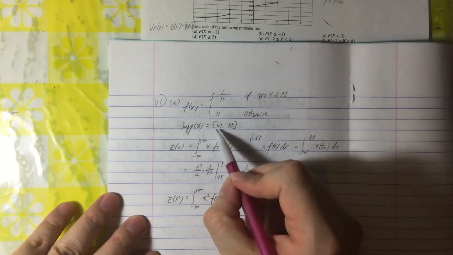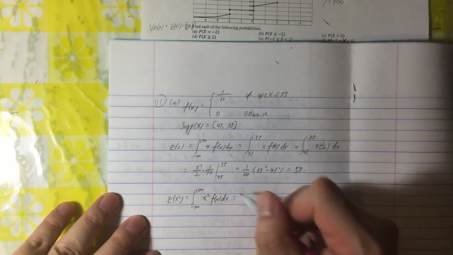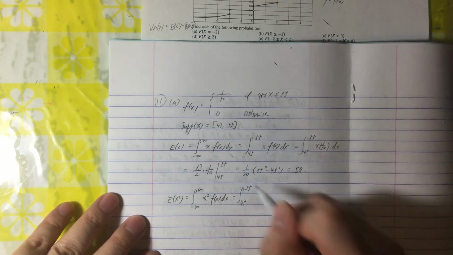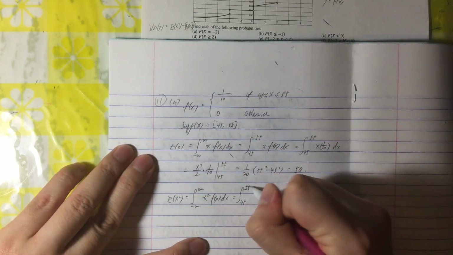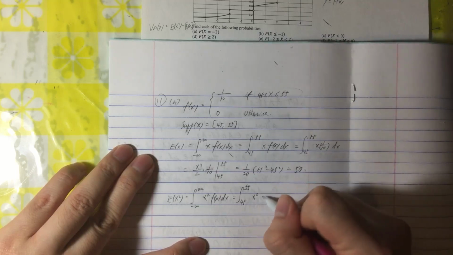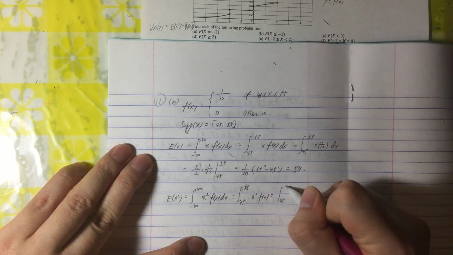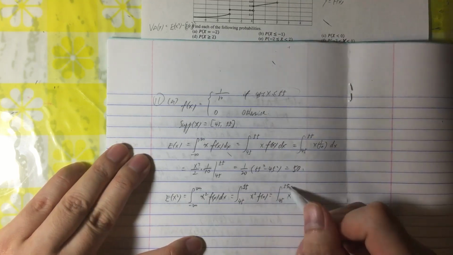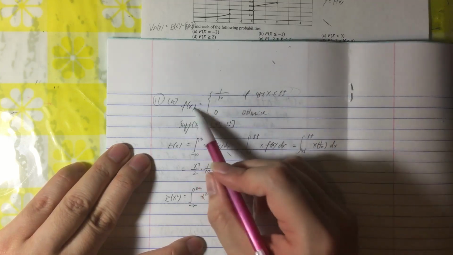The support of x is from 45 to 55, so I take the integral from 45 to 55 of x squared times f of x. For x between 45 and 55, we use f of x equal to 1 over 10.